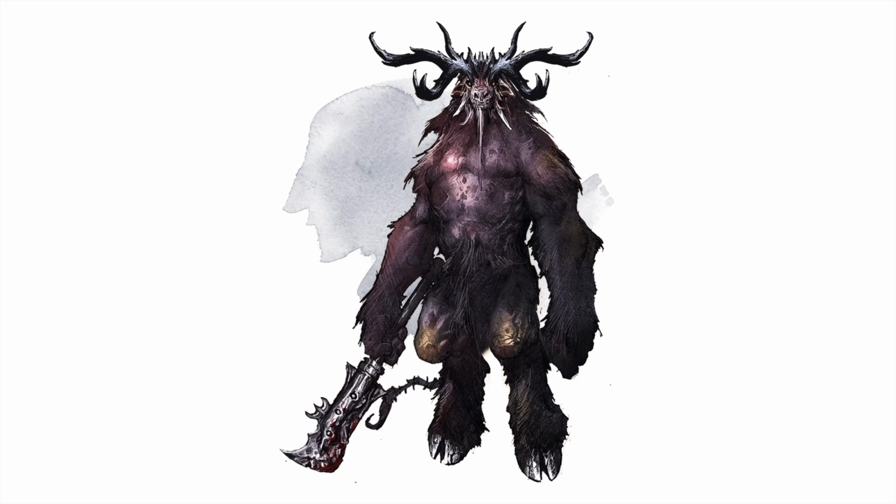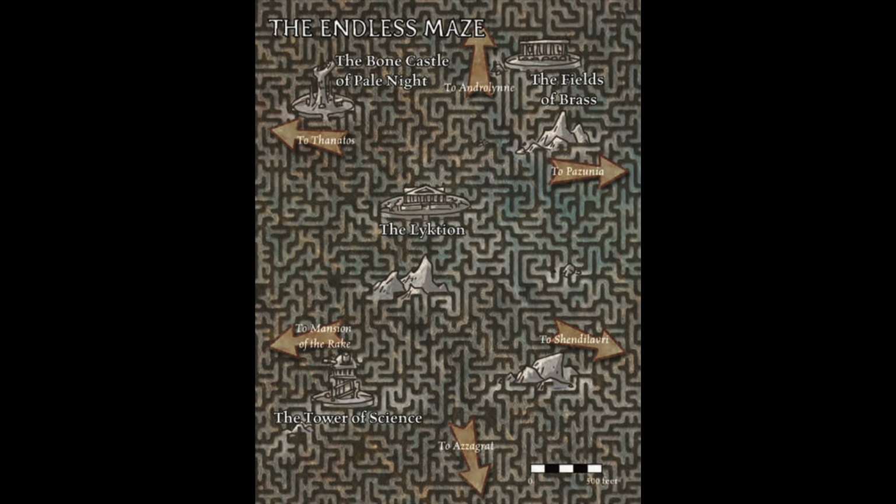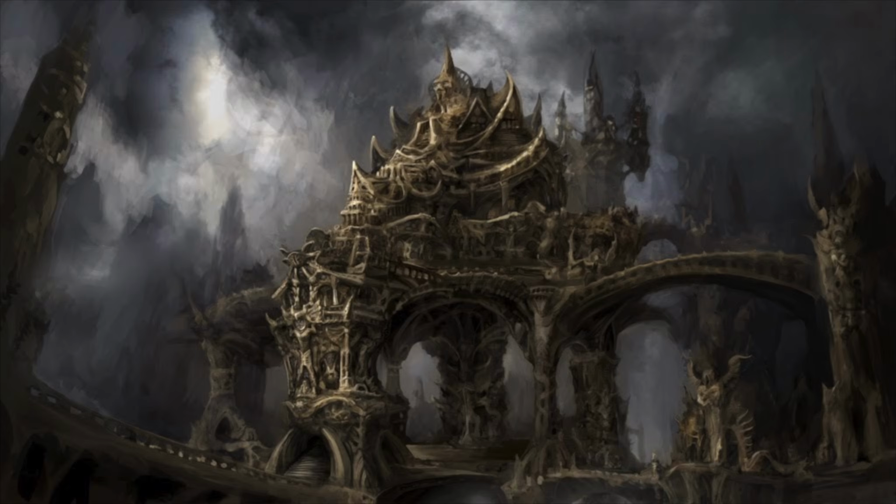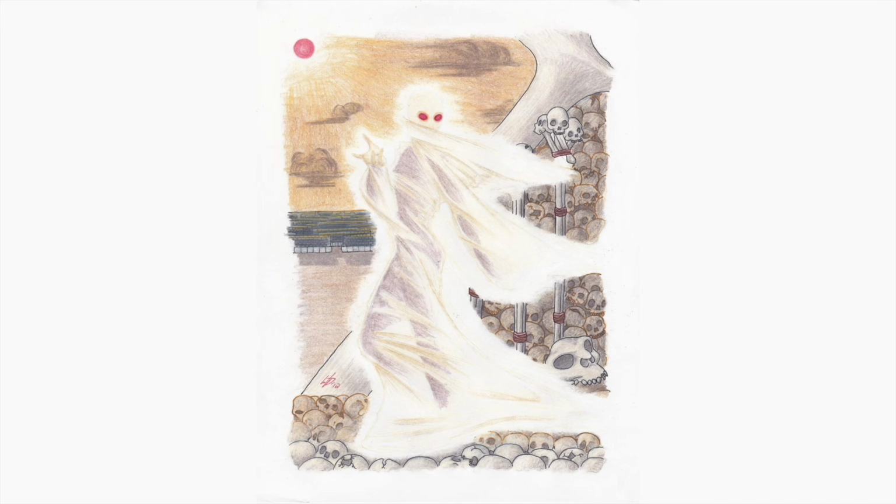Baphomet spends more time here than he does in the Lichtion, which is his palace. The Lichtion has 1,000 chambers surrounded by a moat, and is just as much a maze as the maze around it. As you explore the Endless Maze, the maze may fall away as you come upon a wide circular plain of bones, in the middle of which lies the Bone Castle of Pale Night, looking extremely aged and delicate, while in actuality it's quite sturdy. Baphomet doesn't intrude in this region of the lair, and Pale Night leaves the rest of the lair to him.